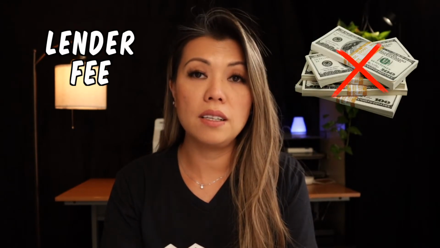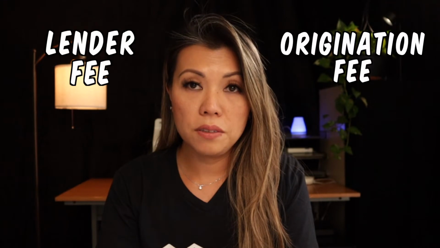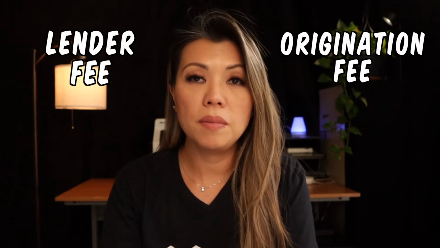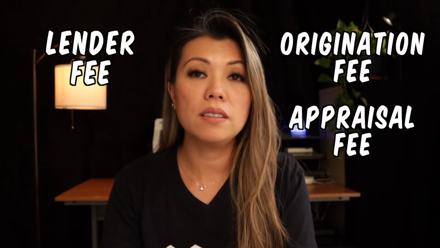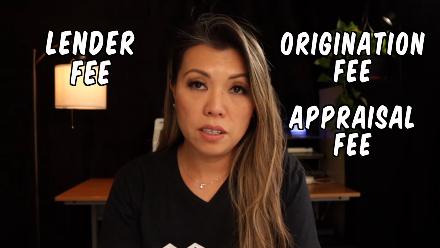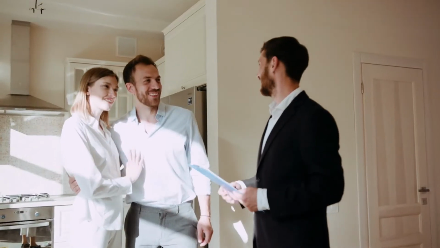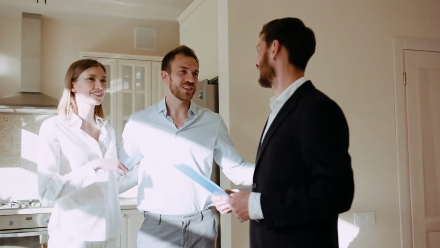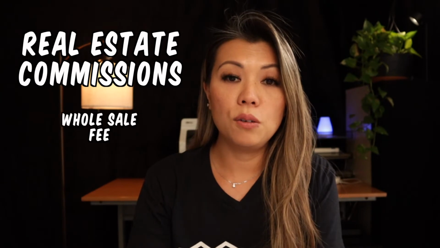If you don't pay for the acquisition with cash, then you have to involve a lender. And the lender usually would charge an origination fee, and most of the time an appraisal is required. So there's a cost associated with that as well. Then if you go through a real estate agent or a wholesaler, then you're also going to incur real estate commissions or a wholesale fee.